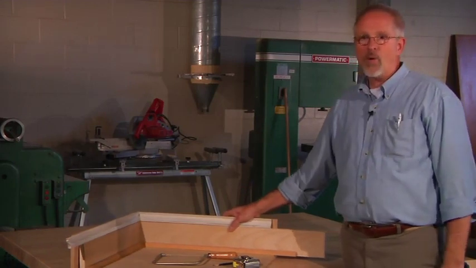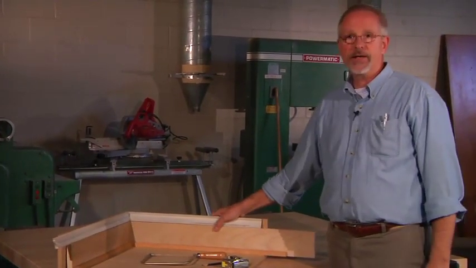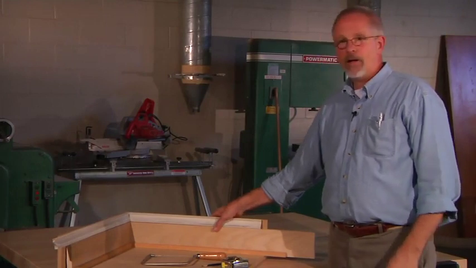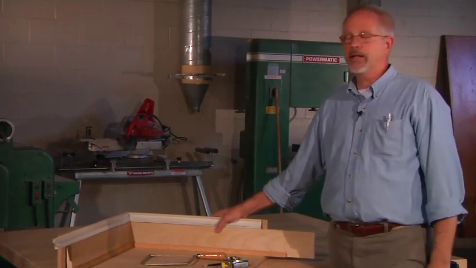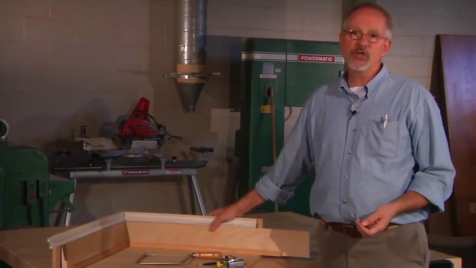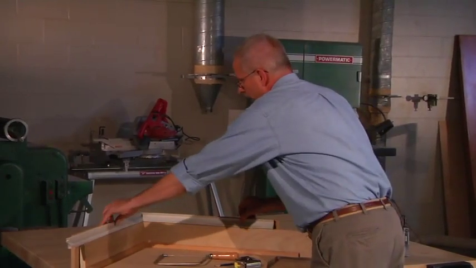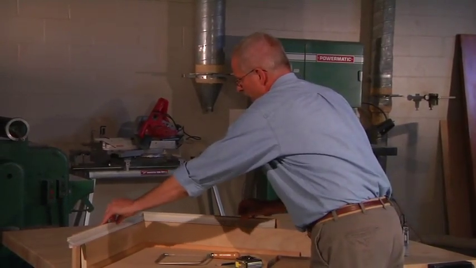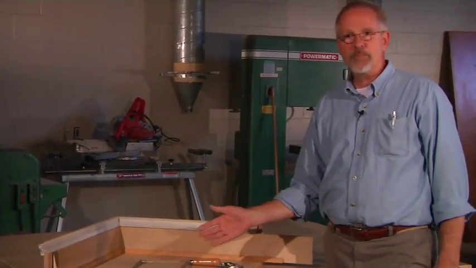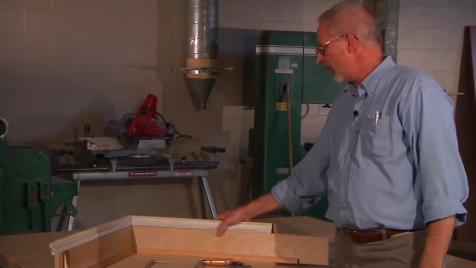You might ask why they would go to the trouble of making a joint like that. Once you master this technique, it's actually a much more forgiving joint. You're able to place your moldings on surfaces that aren't absolutely perfect and still get the same desired result.